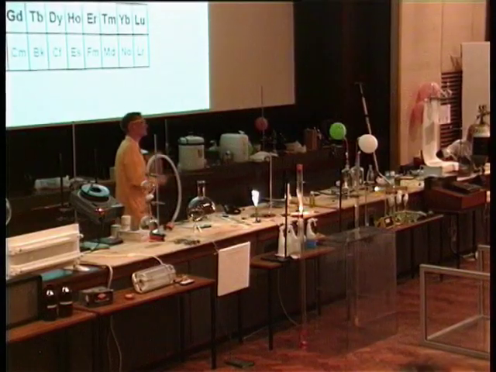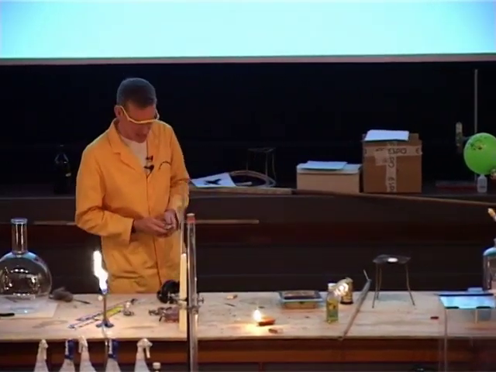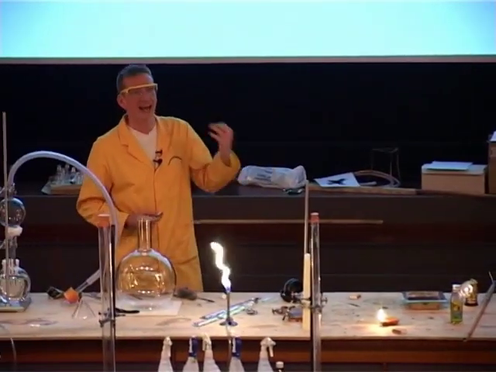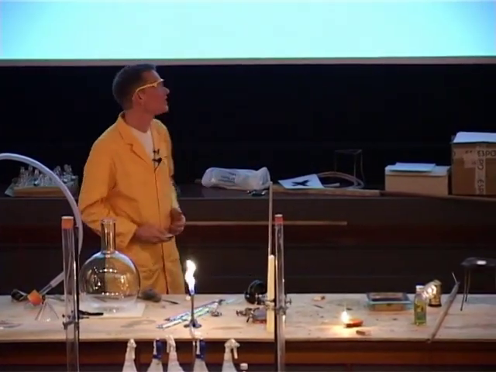So there are 2 reasons why it was discovered quite so early on. One is the really gross method for making it, and the second one is because, well, once you had made it, you really couldn't miss it. And this is because of this fantastic light that it gives out.